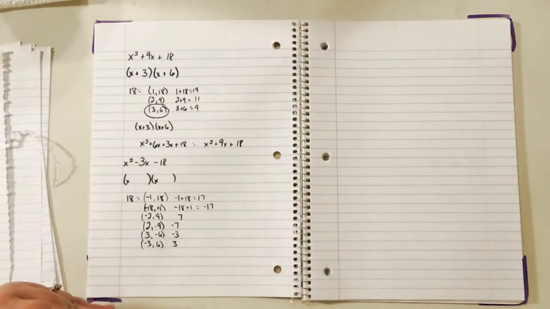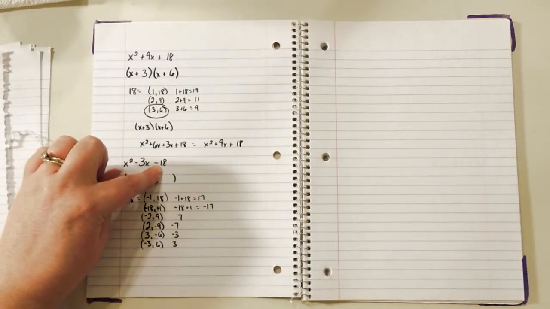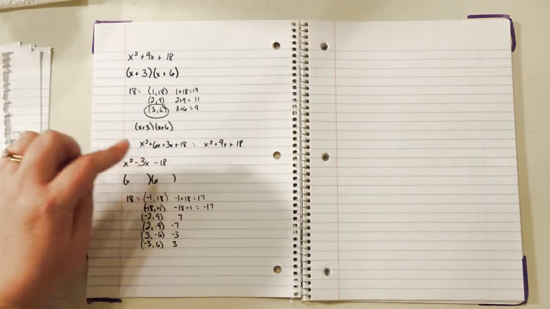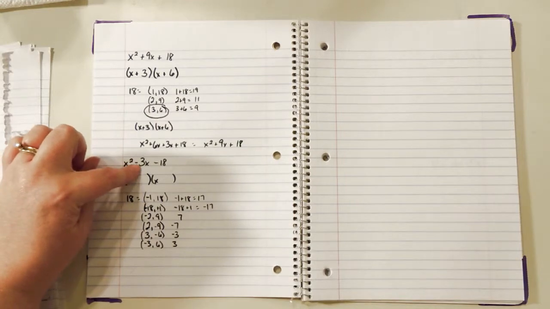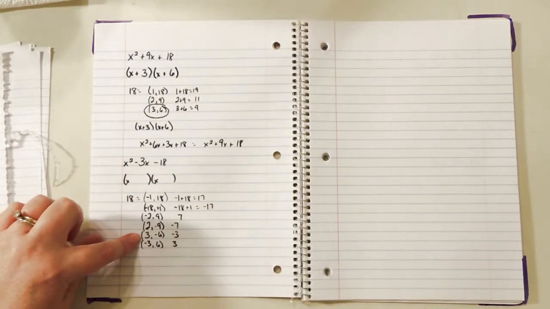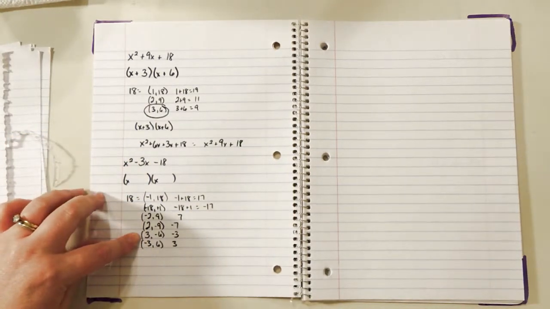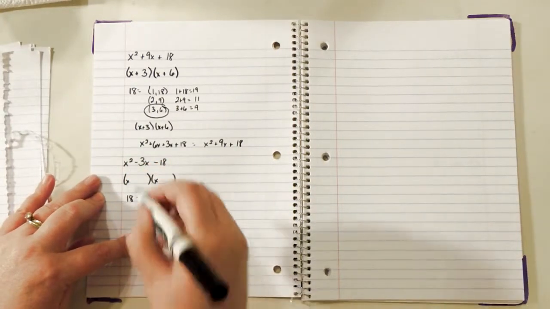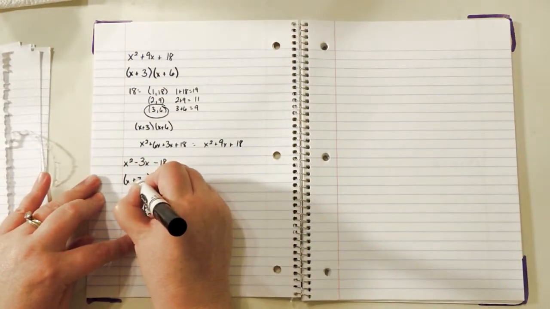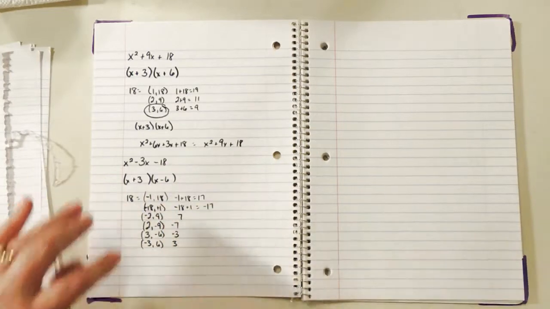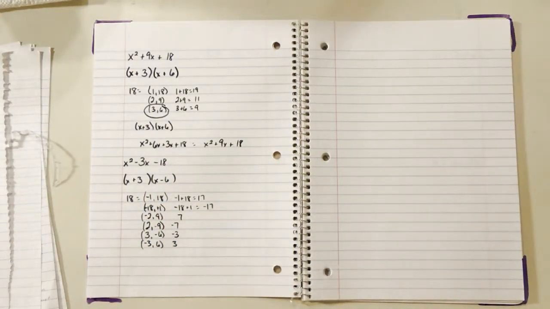Okay, so those are our options for factoring 18. In this case, we want a sum of negative 3, so we're going to go with a positive 3 and a negative 6. So this is going to be x plus 3 and x minus 6.